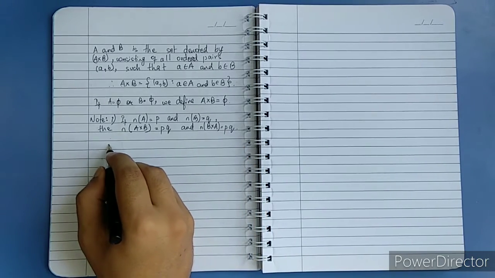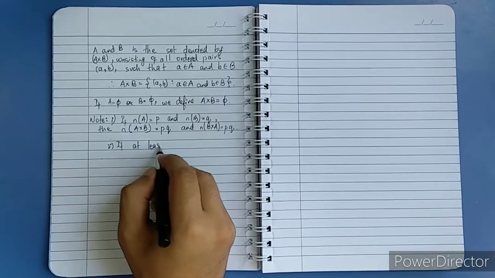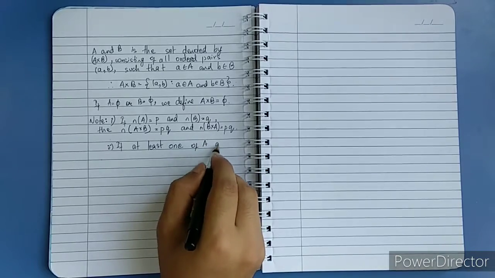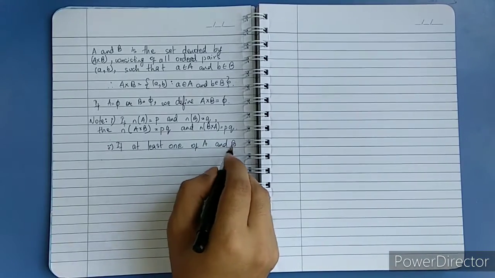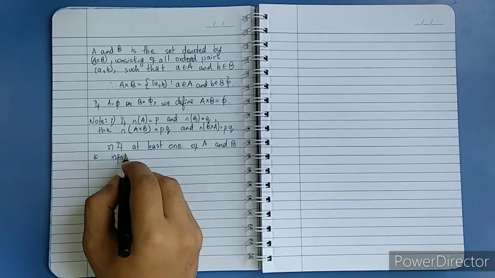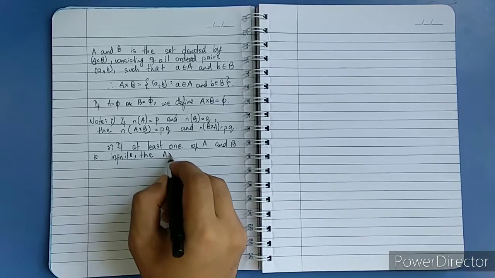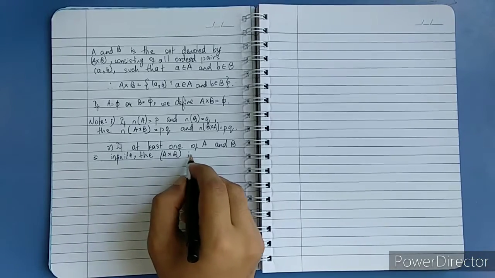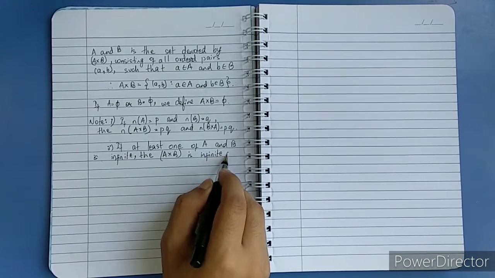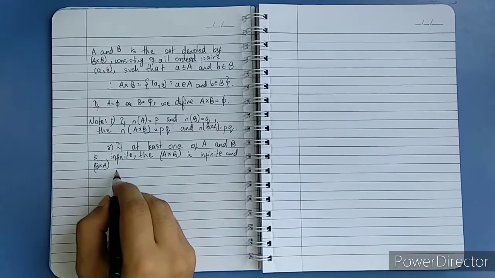And second point, if at least one of A and B is infinite, then A cross B is also infinite, and B cross A will also be infinite.